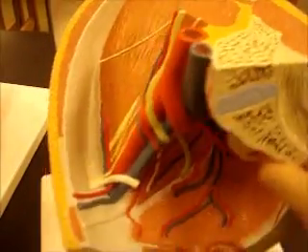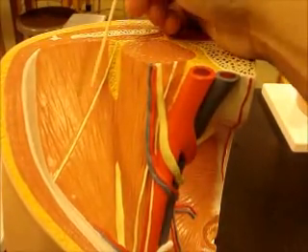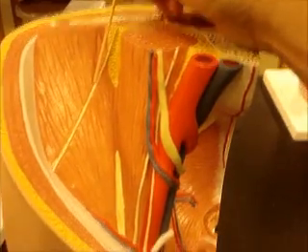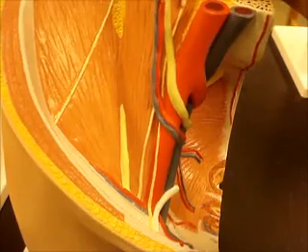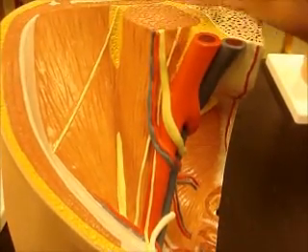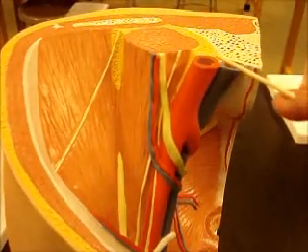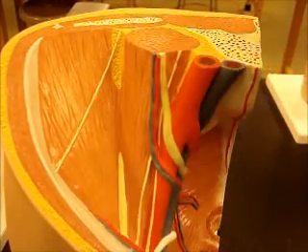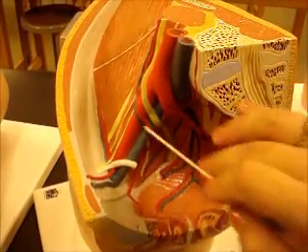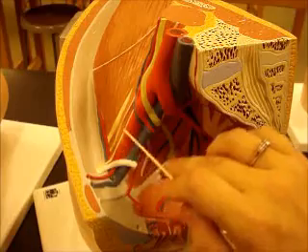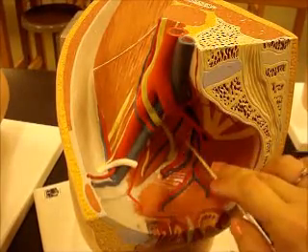Okay, looking at this model, same stuff that we saw in the male. Psoas major, lateral femoral cutaneous nerve, femoral nerve, genitofemoral nerve here on top of psoas major, ureter, ovarian artery and vein, common iliac artery, common iliac vein, internal iliac artery and vein, external iliac artery and vein. This is the round ligament. Ureter's in green.